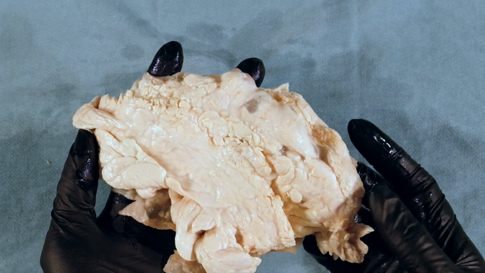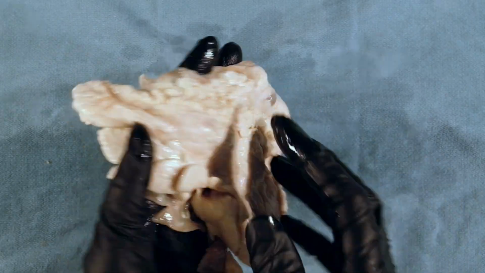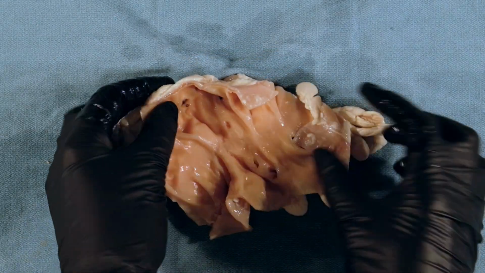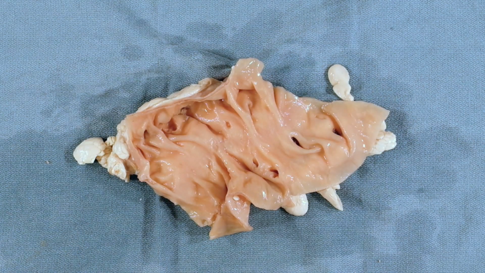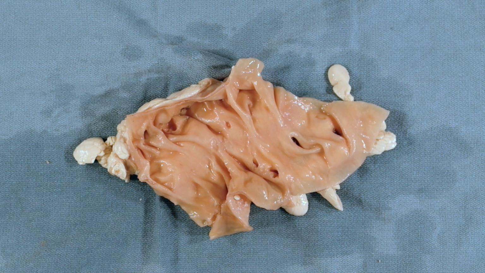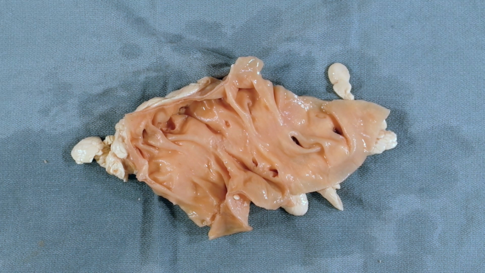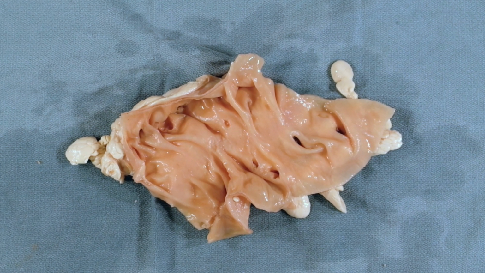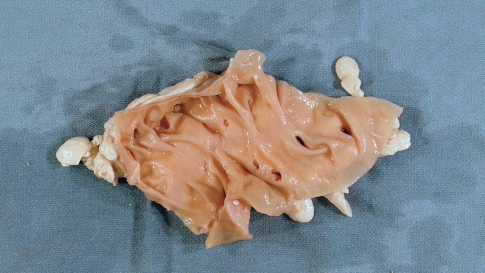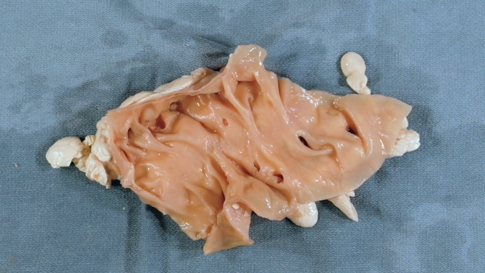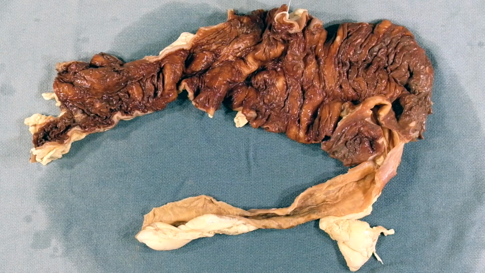True diverticula, as in this case, include all the layers of the bowel, while false or pseudodiverticula involve only the mucosa or submucosa. They're most commonly located in the left colon, where primary risk factors are increasing age, as well as lifestyle factors including decreased fiber intake and decreased activity. Over half of people 60 years and older have diverticula.